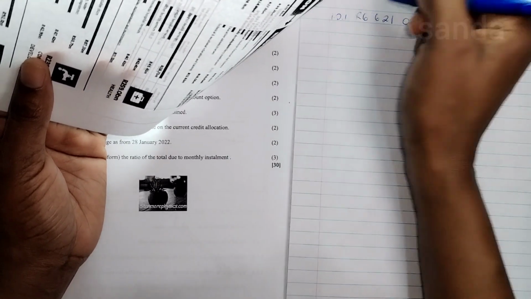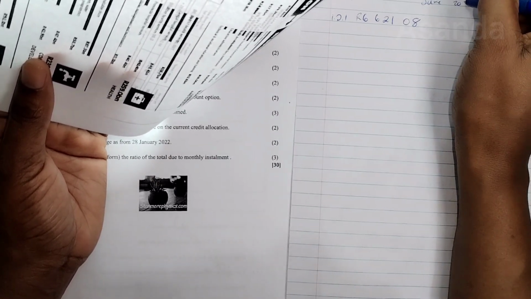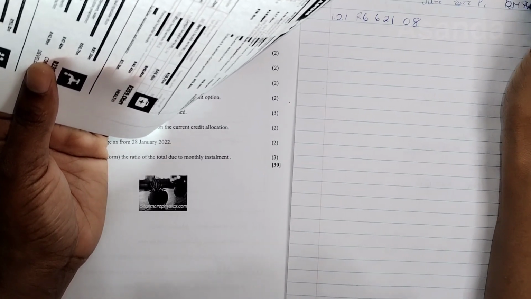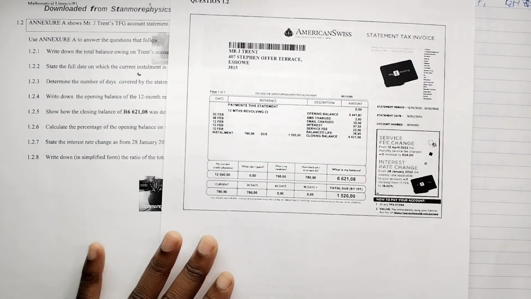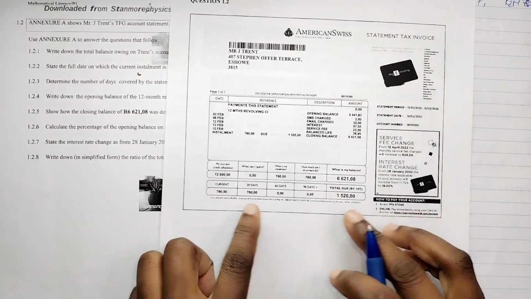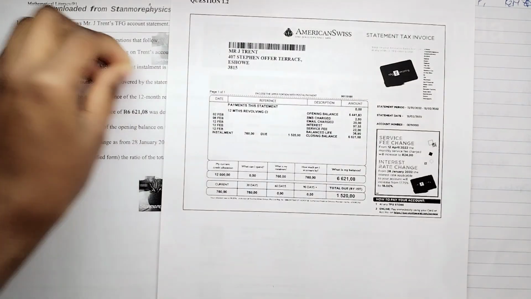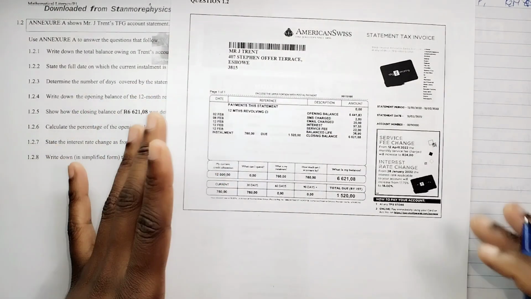So this is still question 1 of June 2022, paper 1, KZN. I love KZN papers because they pull out the roots of maths literacy from you.